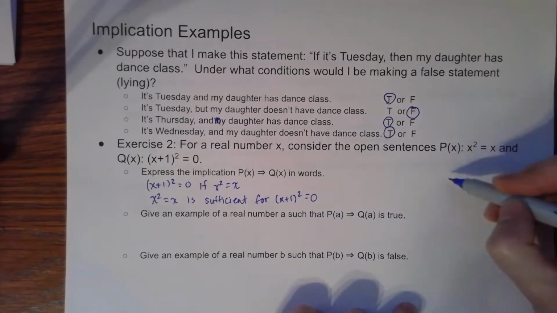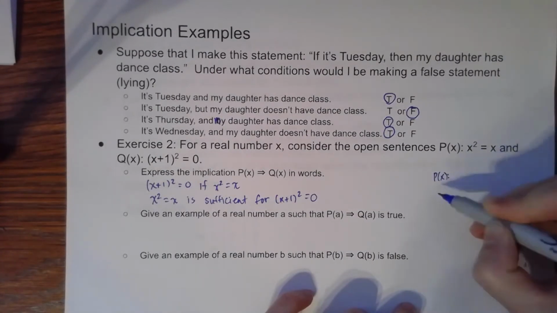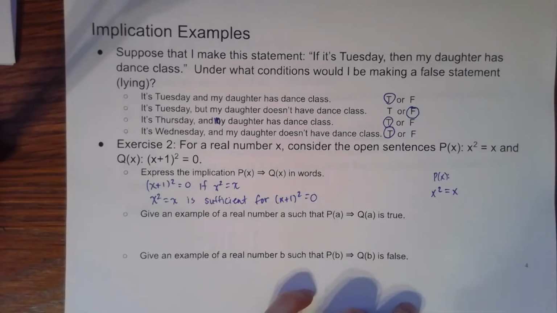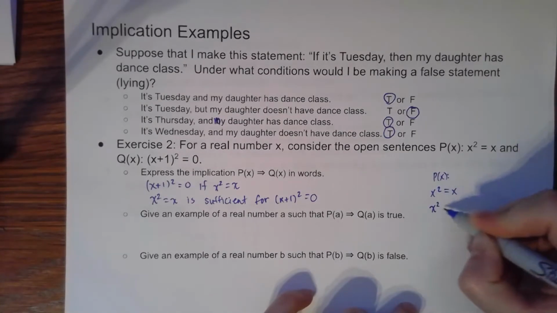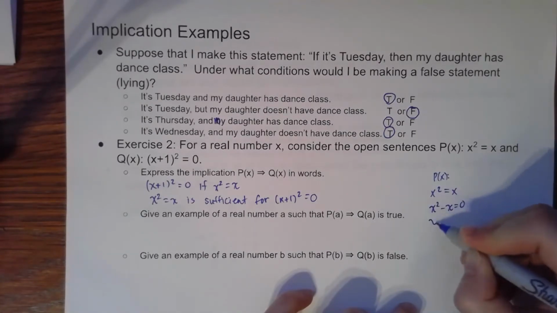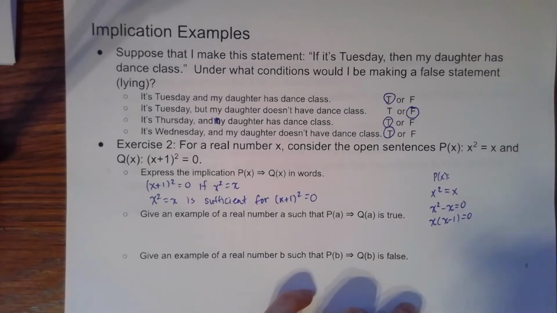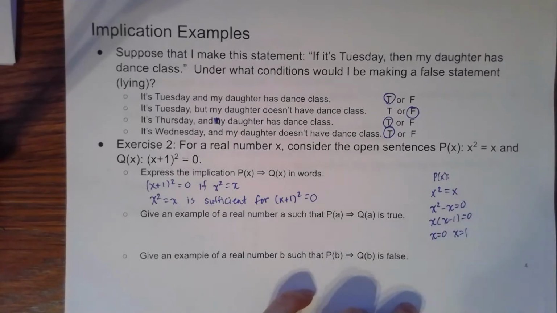So let's first consider P of x. So here's our P of x, that's x squared equals x. Okay, so where could that be true? Well, we should subtract x from both sides and then factor. We would get x times (x minus 1) is 0. So the two places where this could be true is where x is equal to 0 and where x is equal to 1.